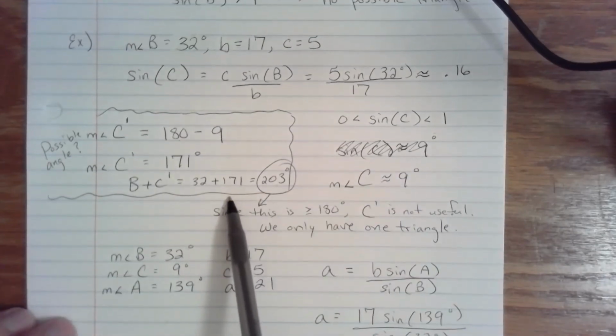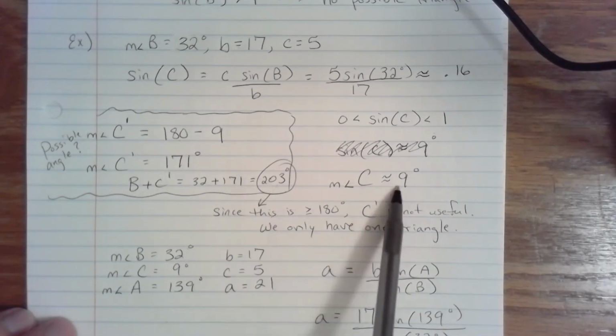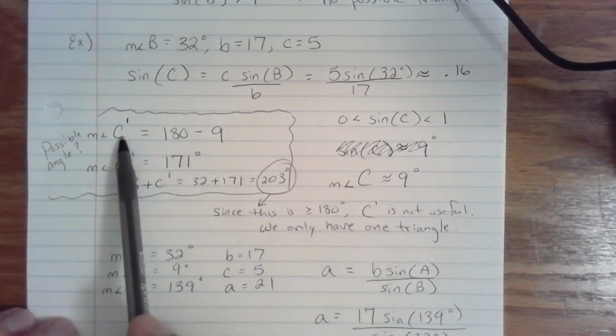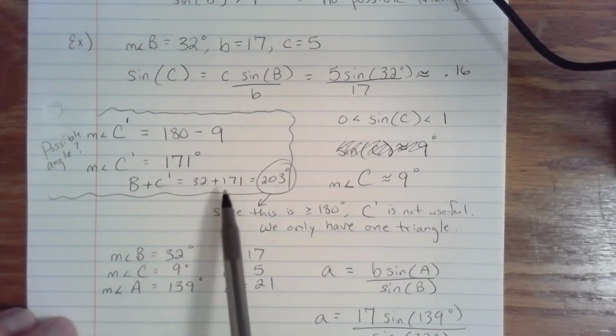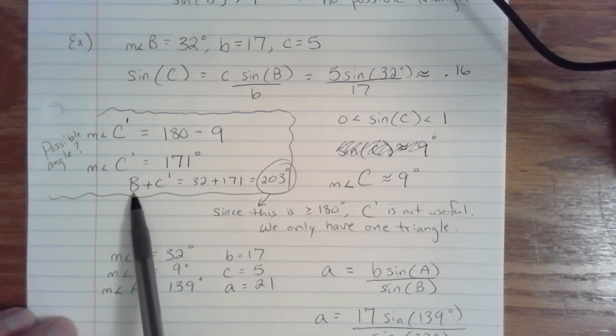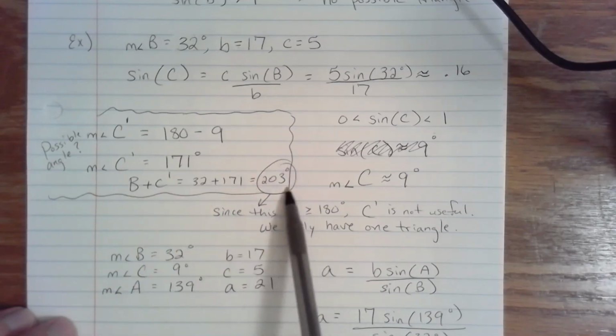Over here, though, we come up with a supplementary angle to this guy, and I called it C prime. We said that that supplementary angle could give me an obtuse triangle that might work as well. But we saw that our angle was much too large. When I added it back to my original angle B, I got a value way too large for my triangle.